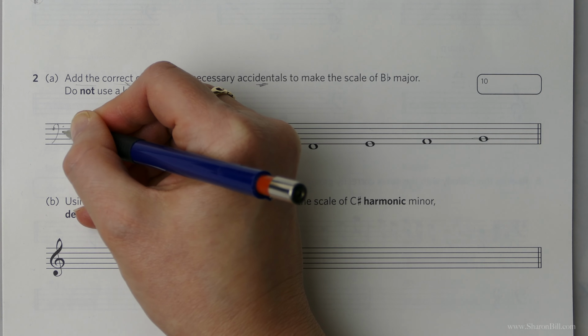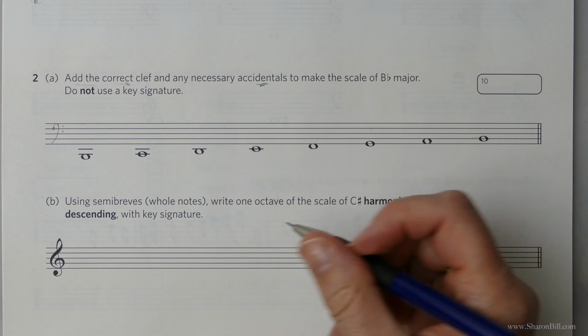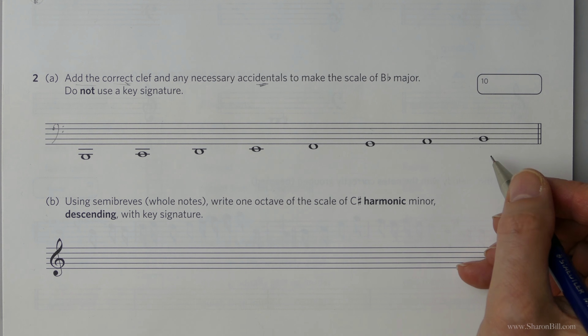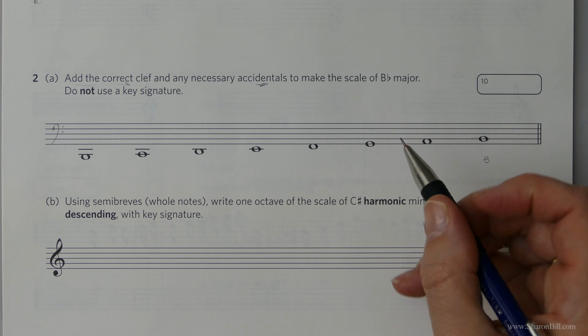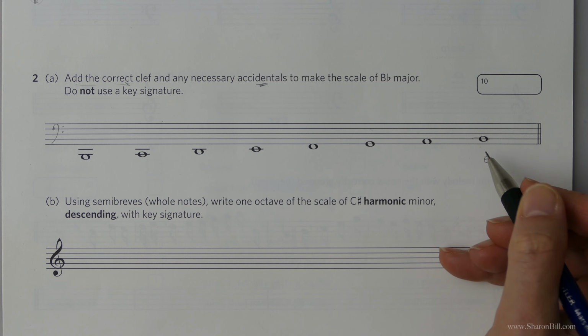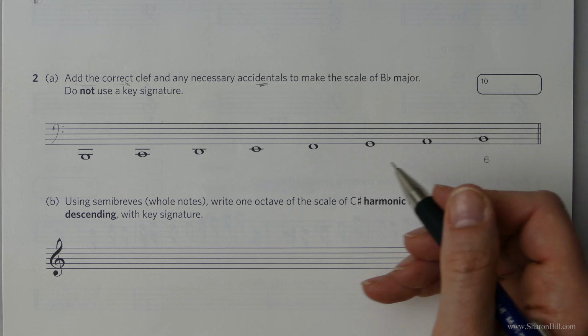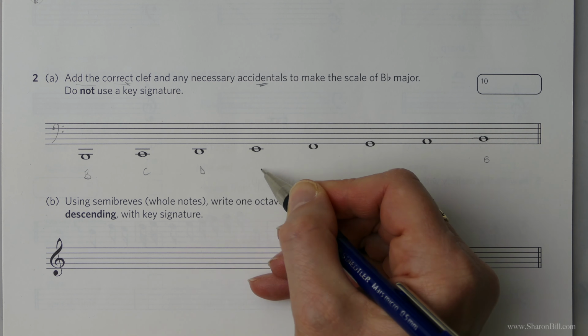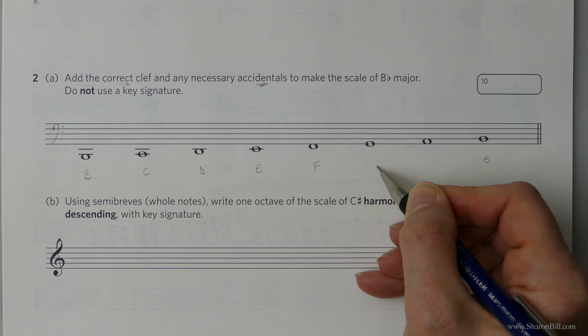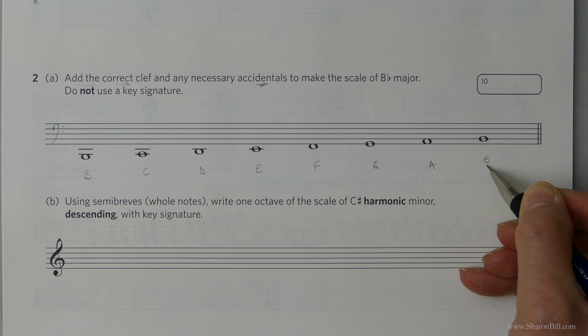Now then, if this isn't the clef of your choice, you could just write out your letters underneath just to help yourself out, so you can be sure you're going to put your accidentals in the correct place. So B, we're counting upwards here, B, C, D, E, F, G, A, B.